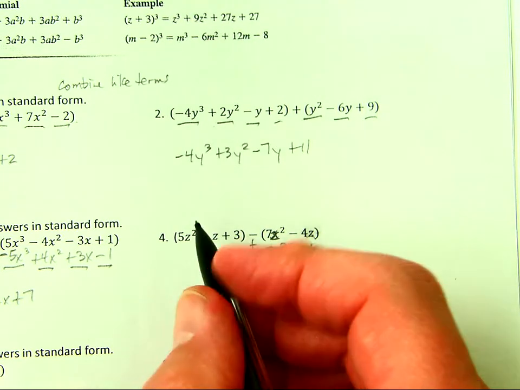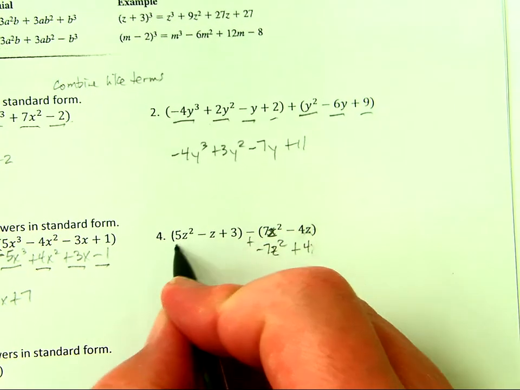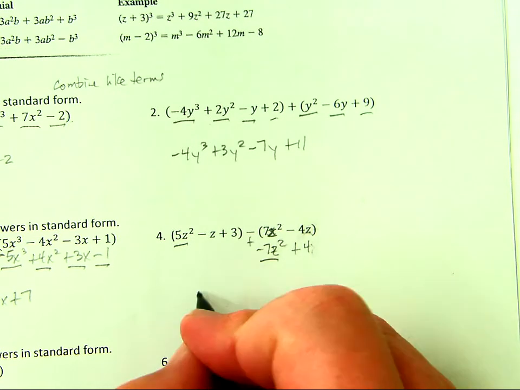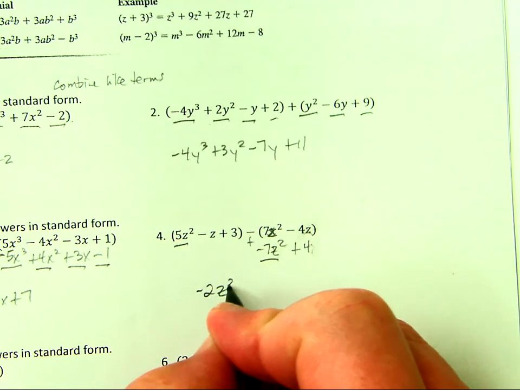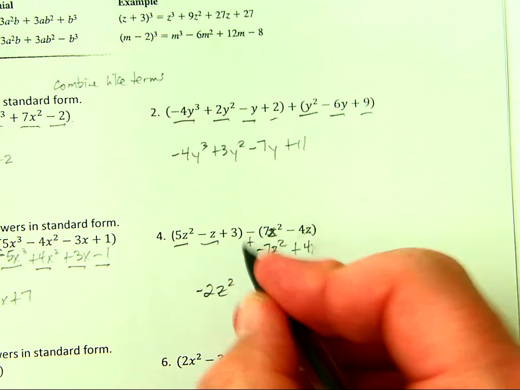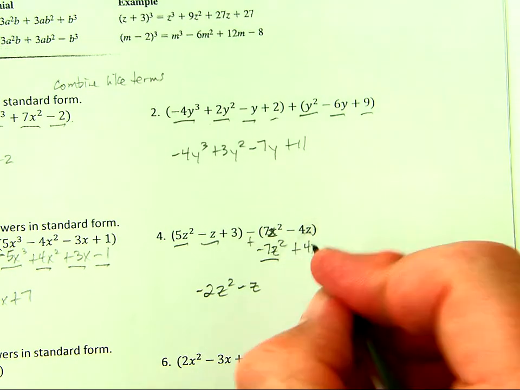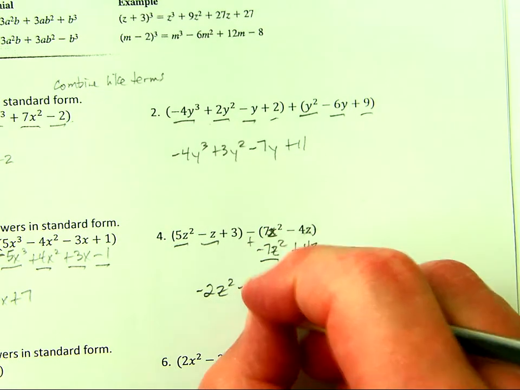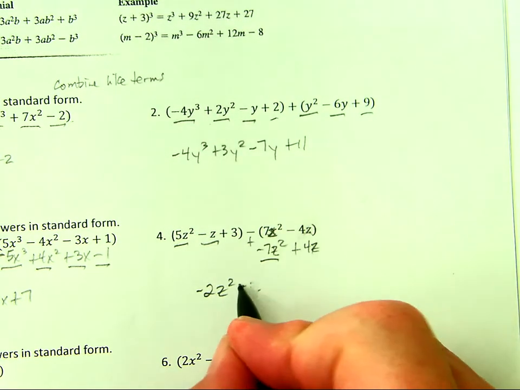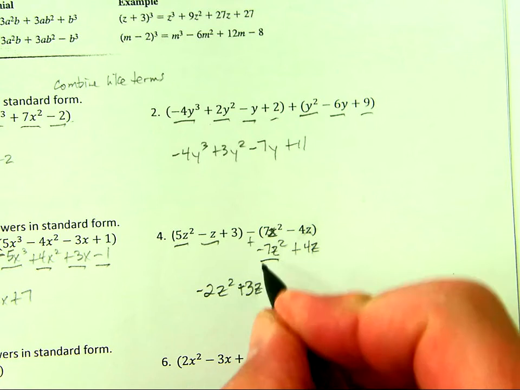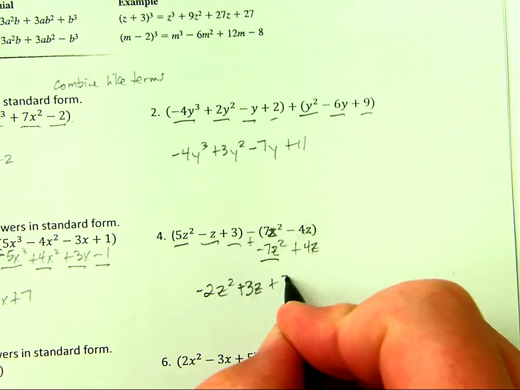So now if we combine like terms, we have a 5z squared and a negative 7z squared. That's a negative 2z squared. We have a negative z, no other z's, so a negative z. I'm sorry, I forgot this one. It's a z. So negative z plus 4z is 3z. I'll get this right eventually. And then I have a plus 3.